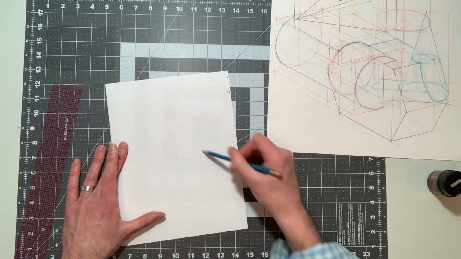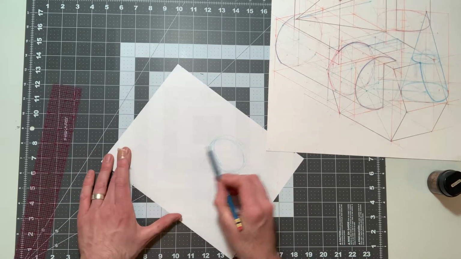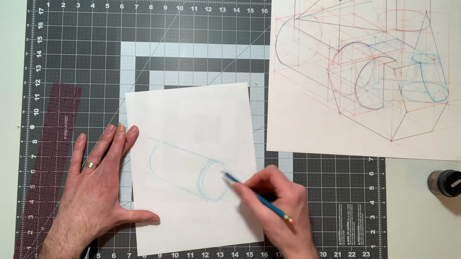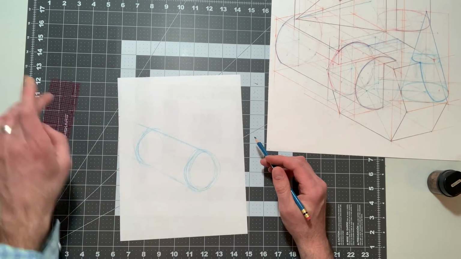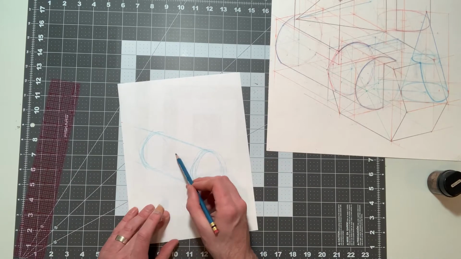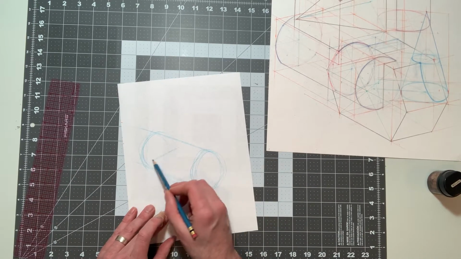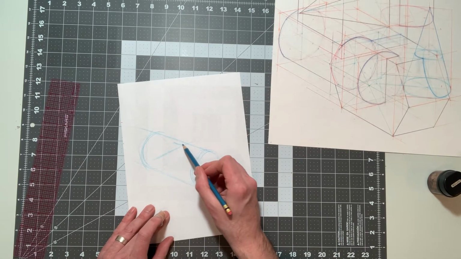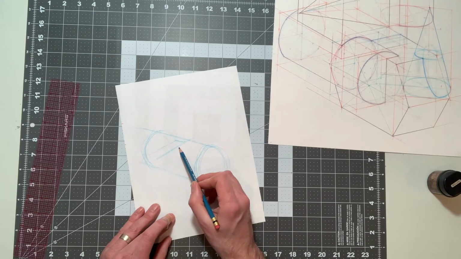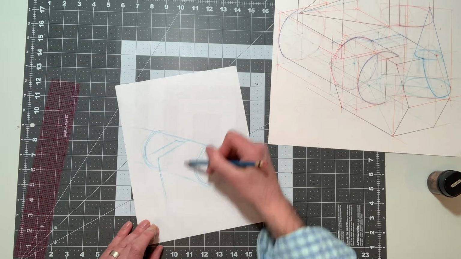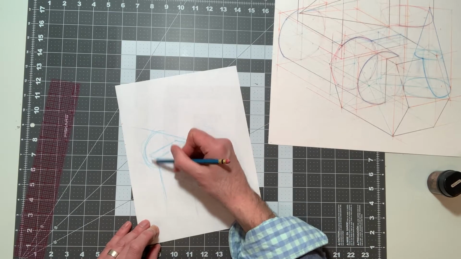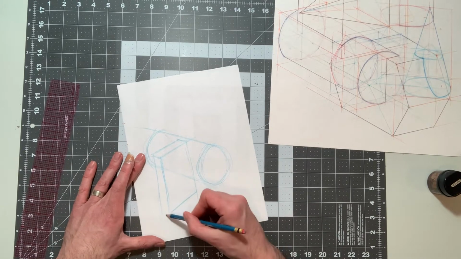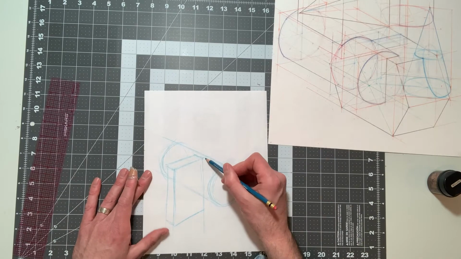So the first thing I'm going to do is just a quick sketch, and this is kind of the angle of my cylinder going back in space, and basically I have a cube that I think I'm going to, not a cuboid. Now I'm probably going to do something like this.